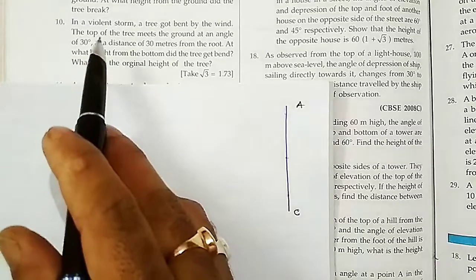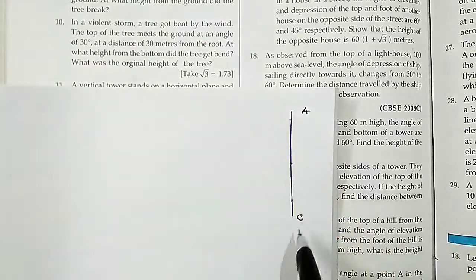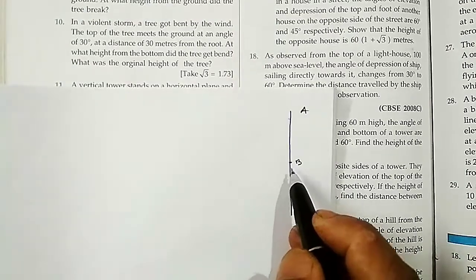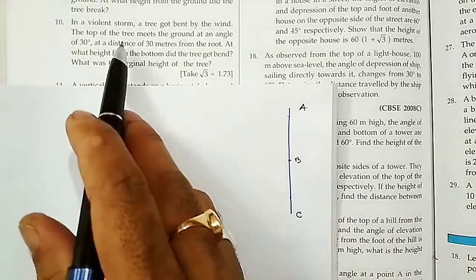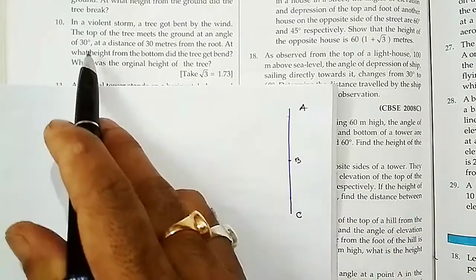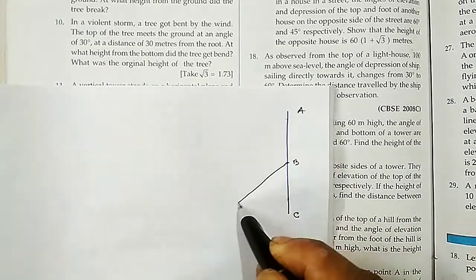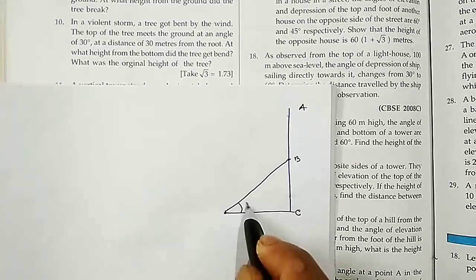As given in the question, in a violent storm, a tree got bent. Suppose AC is the tree and at point B, it is broken and this part will bend. Now it is given the top of the tree meets the ground at an angle of 30 degree. So this part will now bend this way, and here this angle will be 30 degree.